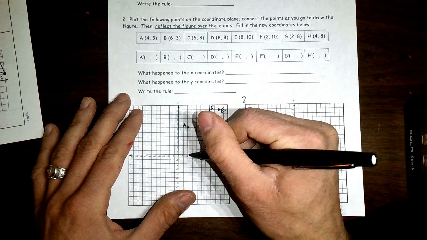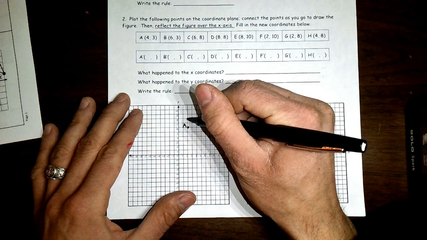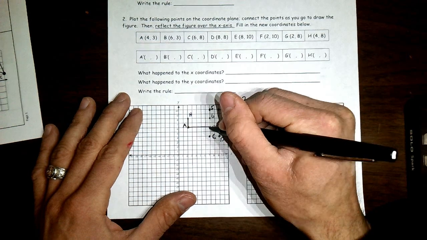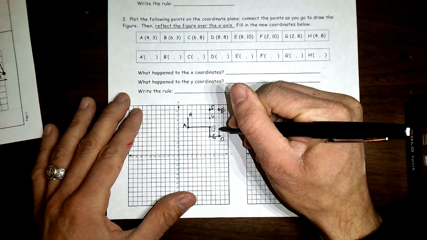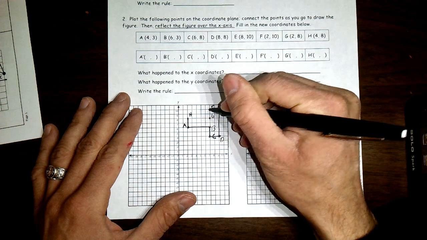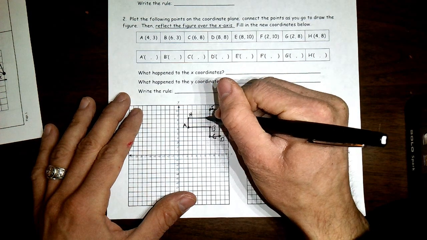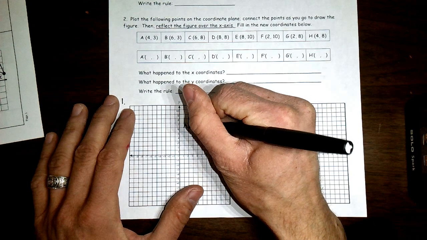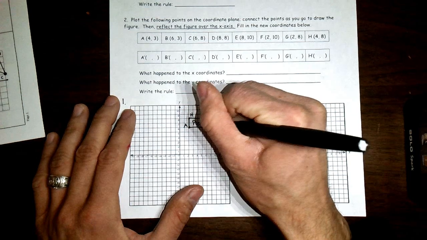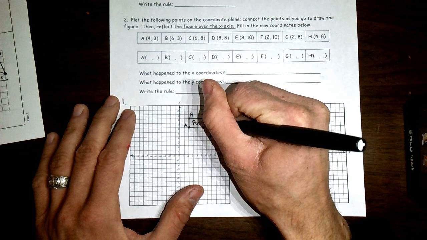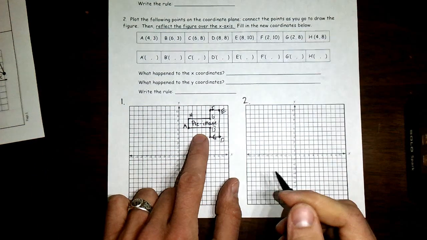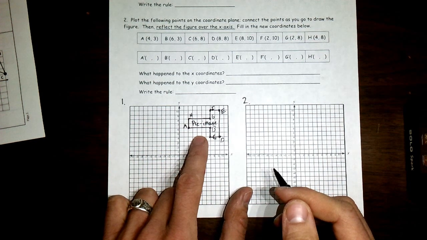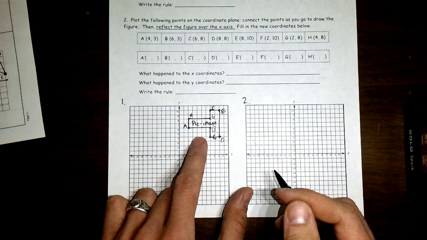And finally, (2, 8). Okay, connect your dots. What shape do you have? Looks like the letter T. So that is what's called the pre-image. It's like if we have Transformers, it's still the car right now. This is just Optimus, no Prime.